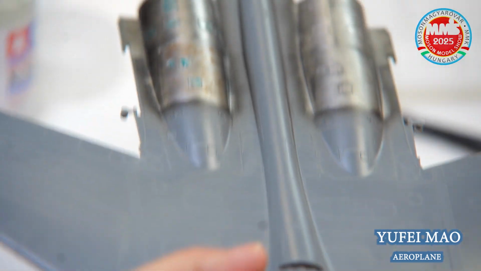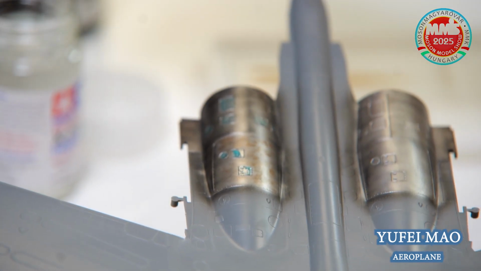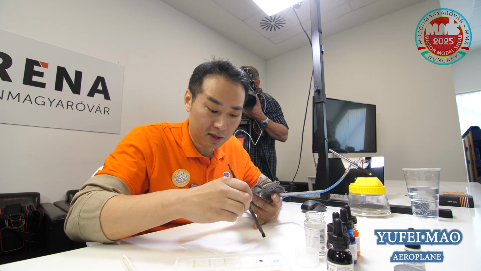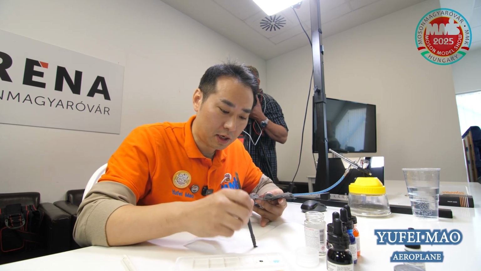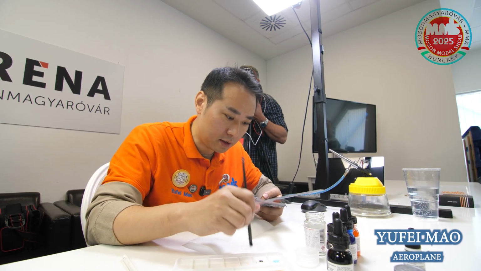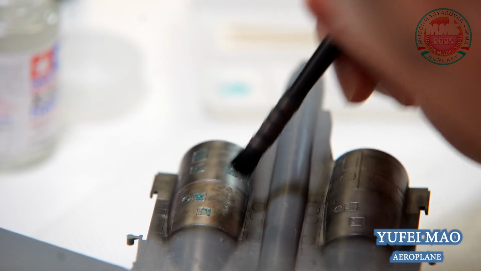So it's like this, it's blended, and if you feel it's still too rough, you use a wider, bigger brush. The point is, do not have too much thinner on the brush, just half dried, or maybe even less.